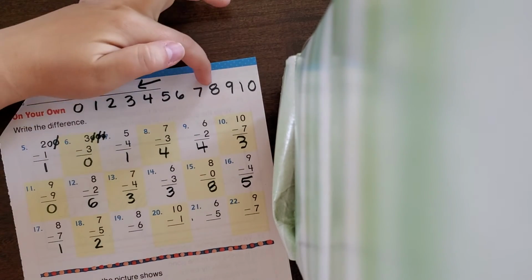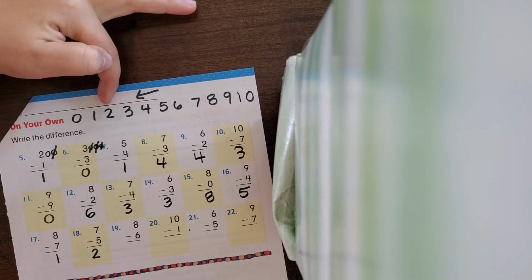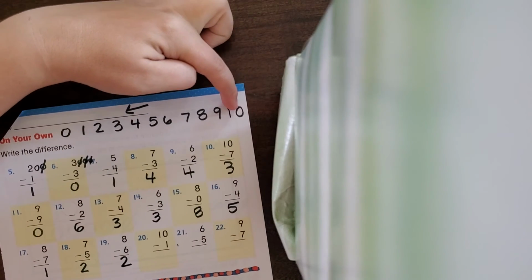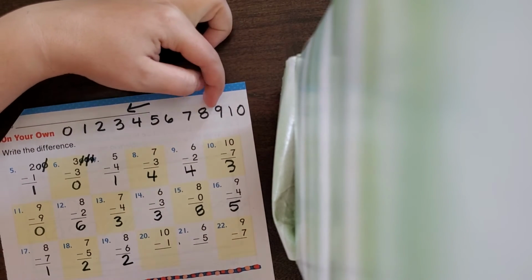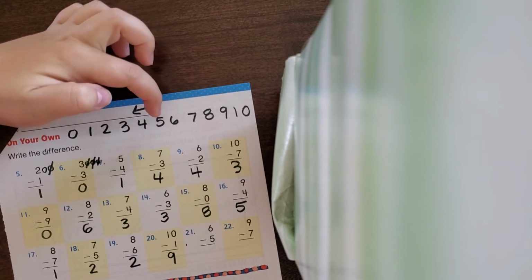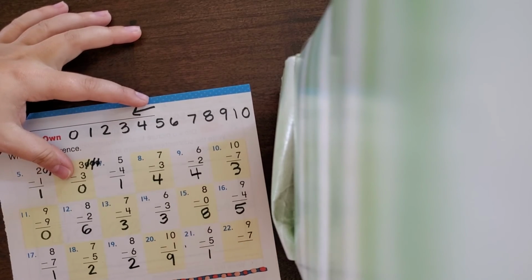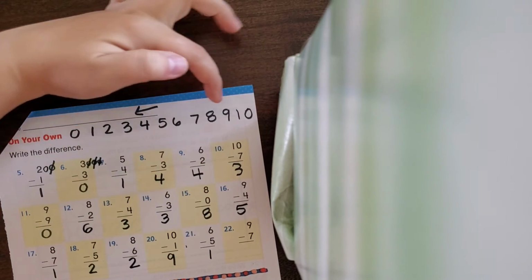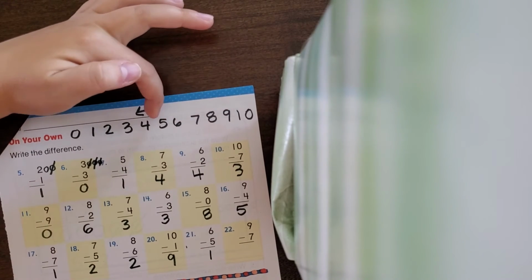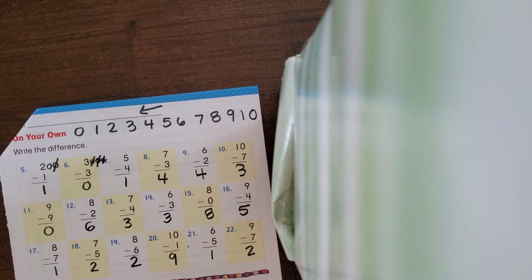8 minus 6. I start at 8 and I count back. 1, 2, 3, 4, 5, 6. 2. 10 minus 1. I start at 10 and I count back. 1. That one's pretty easy. 6 minus 5. 1, 2, 3, 4, 5. That leaves me with 1. And our last problem is 9 minus 7. Start at 9 and I take away 7. 1, 2, 3, 4, 5, 6, 7. There should be 2 left over.